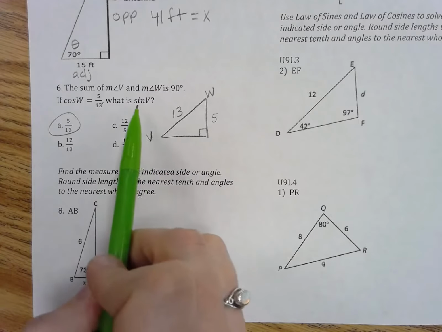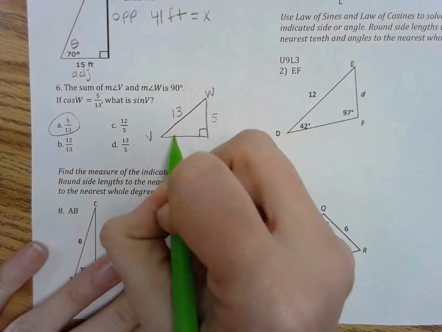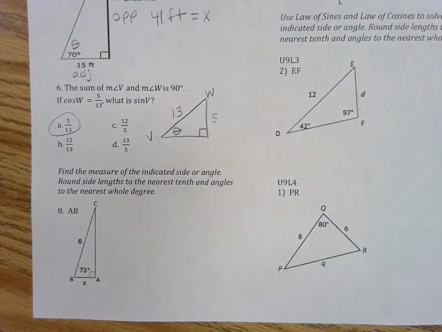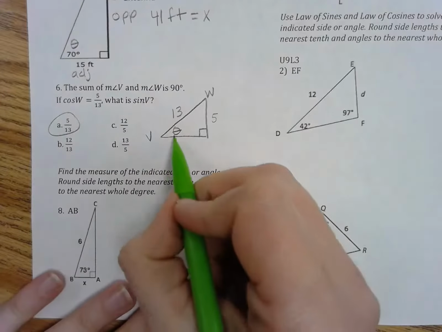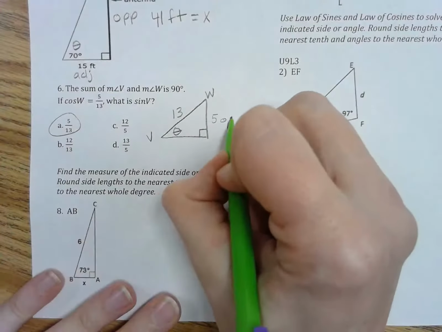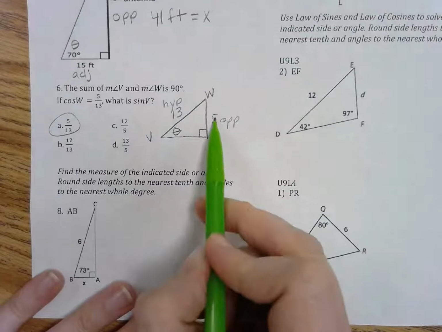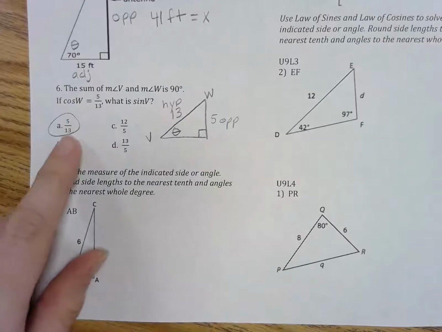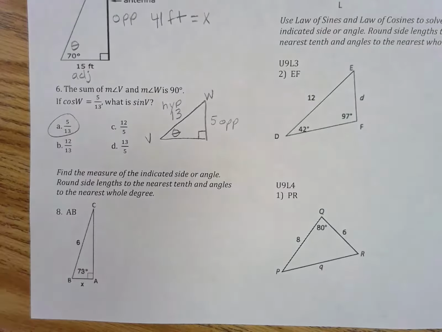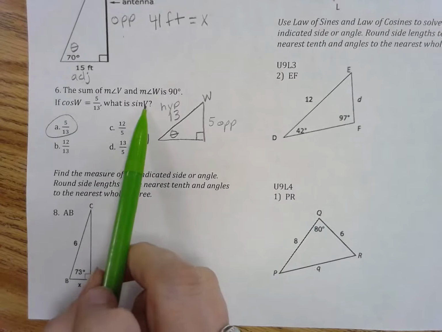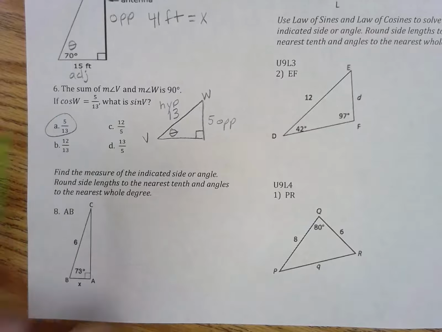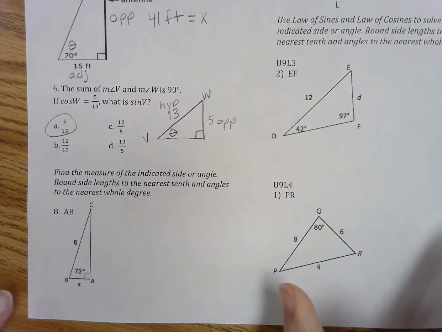Well, now we're actually asked for our problem, what is sine of V? So let's let this be our theta angle, and let's find sine. So sine is opposite over hypotenuse. So you'll use those same two values, and that's why we pick the same fraction. The sine of one angle equals the cosine of the other.